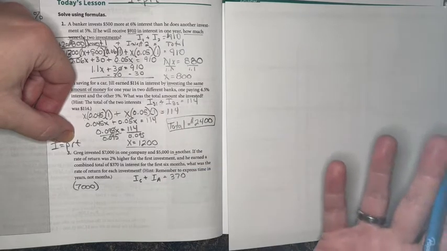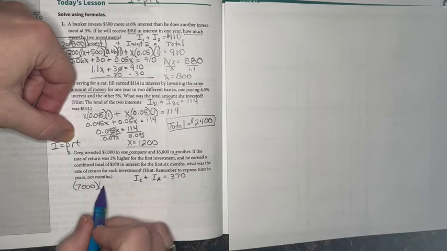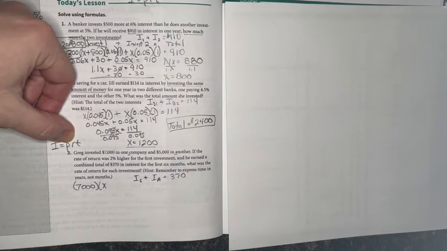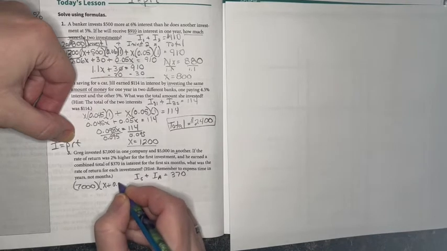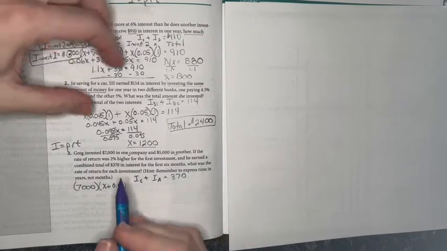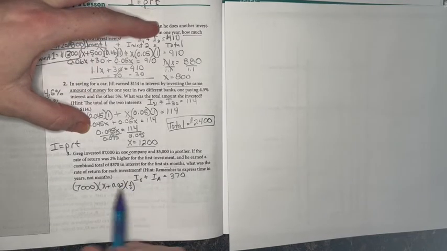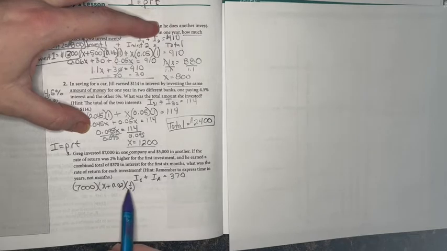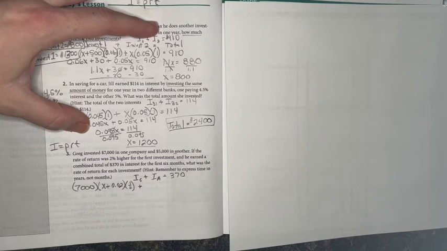So the other investment is our base, and therefore the rate of this one is X, the base, plus 2% or 0.02. And then what is the time? Remember, we have to express it in years, so it's 1/2. Now you could put 0.5, because that's the same as 1/2. Since we're doing a lot of calculator work here, that would be fine.